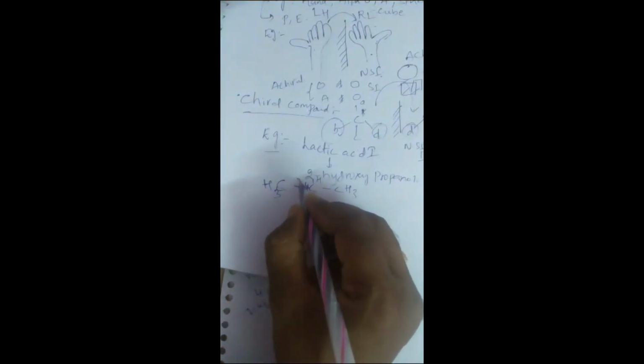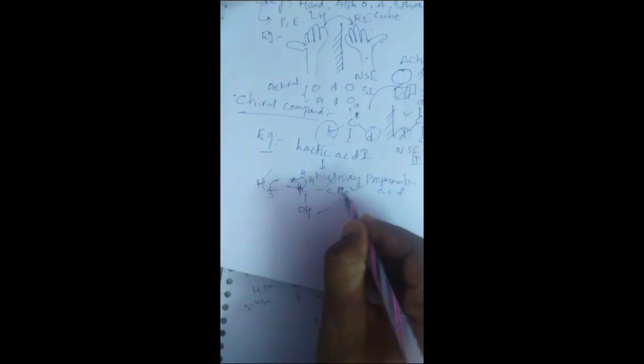With one example, we discuss this chiral compound. The example is lactic acid. The IUPAC name of lactic acid is 2-hydroxypropanoic acid. There are three carbons, so it is a propane. At the second position there is a hydroxyl group. We satisfy the remaining valences with hydrogens, and next to it is CH3. This carbon is the central carbon because it is attached to one methyl group, one hydroxyl group, and a hydrogen. Sorry, the name is 2-hydroxypropanoic acid, so this is COOH.